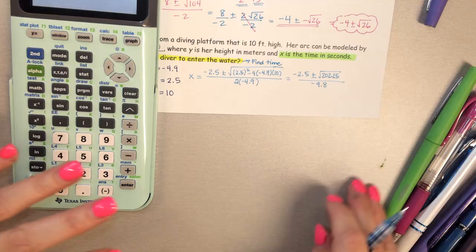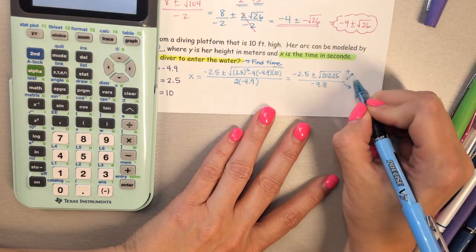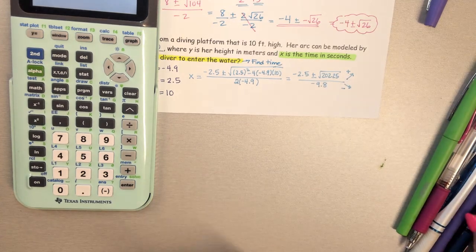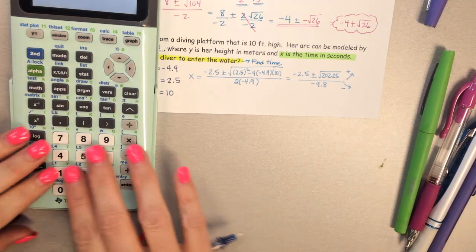So there's two ways that I can do it. And remember, you're going to have two answers. First we're going to add them together, then we're going to subtract them. This doesn't say what to round to. On any type of assessment, I will tell you what to round to, so that you're practicing your rounding rules.